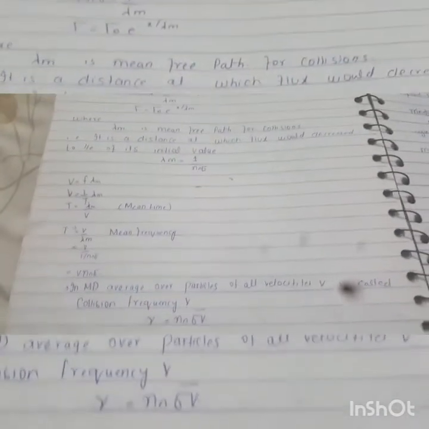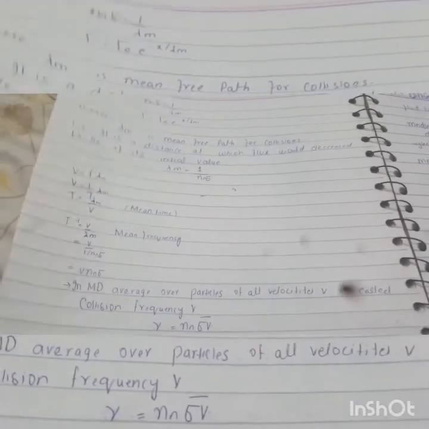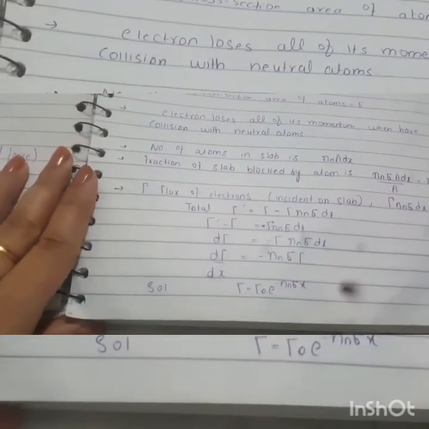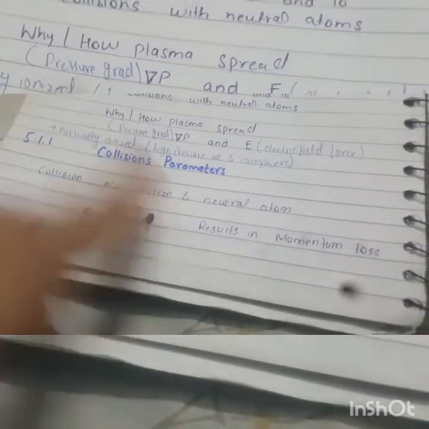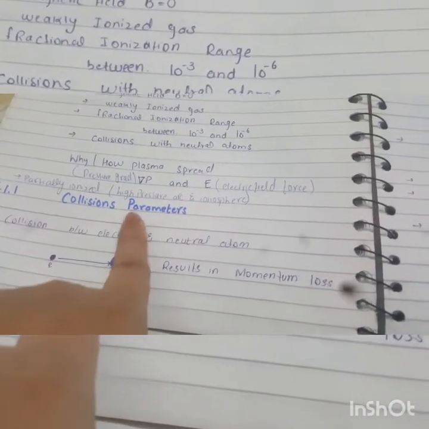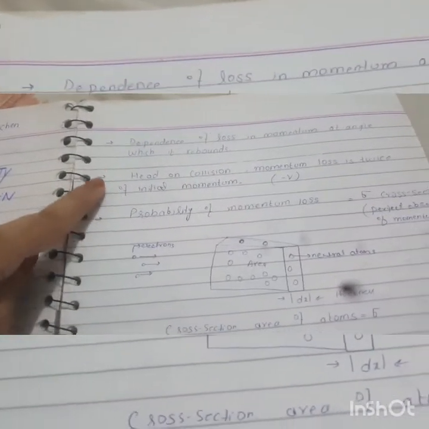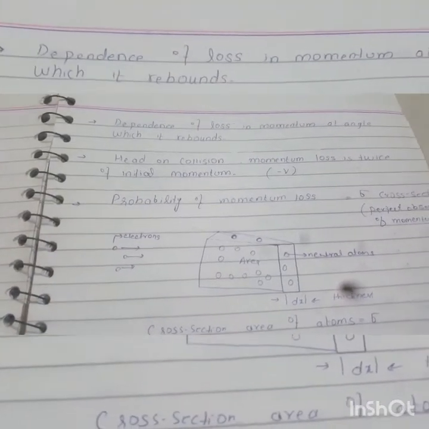So hope you get it. I'll upload the screenshots as well, so that you don't have to worry about the writing. That's it. In this topic we have just seen how momentum loss occurs, that is by collision. After that we have seen some facts that affect momentum loss.